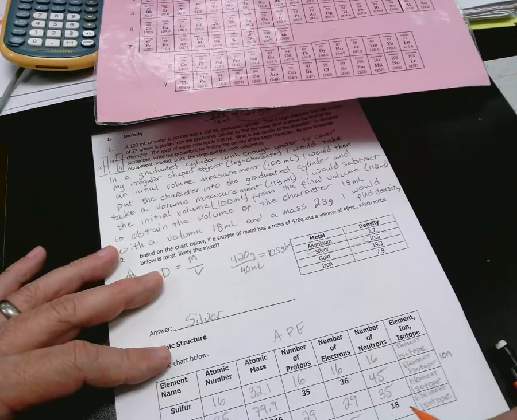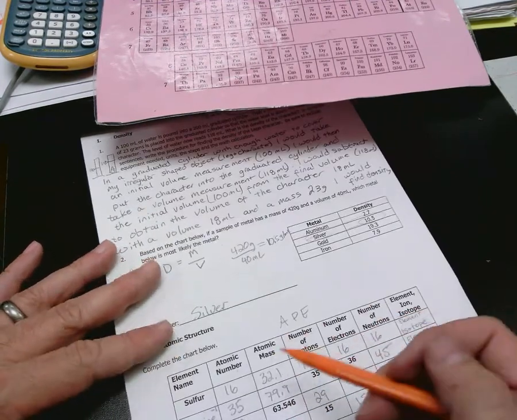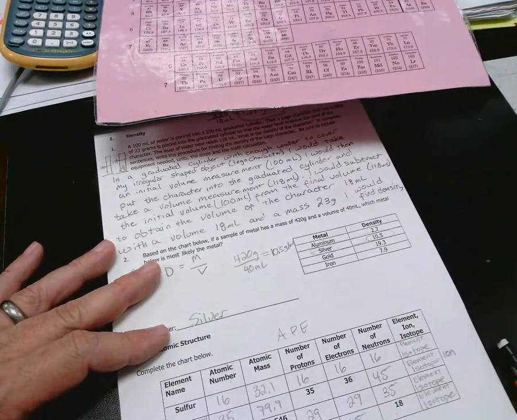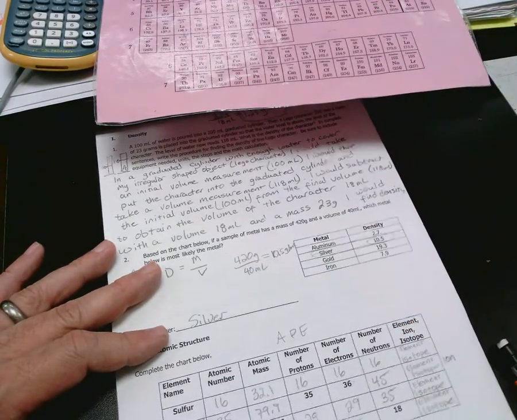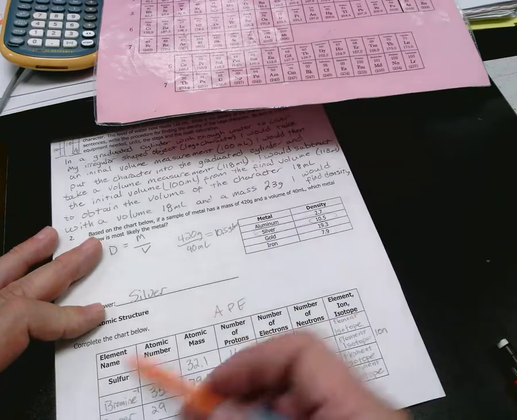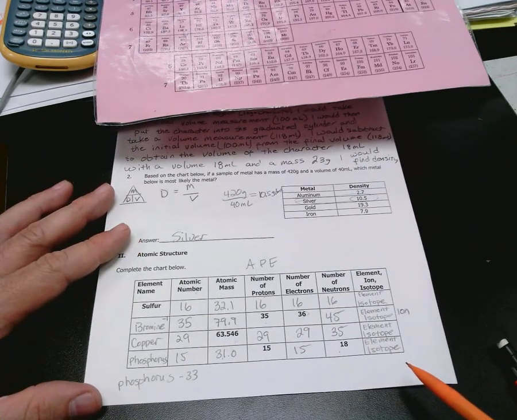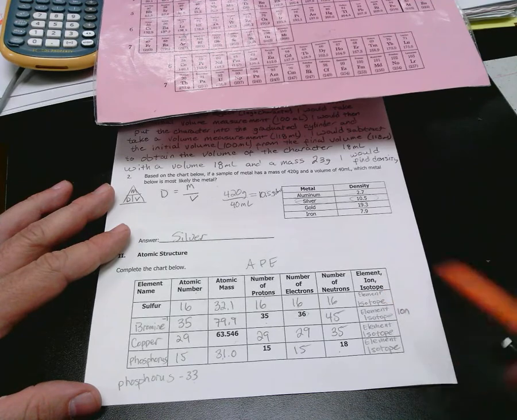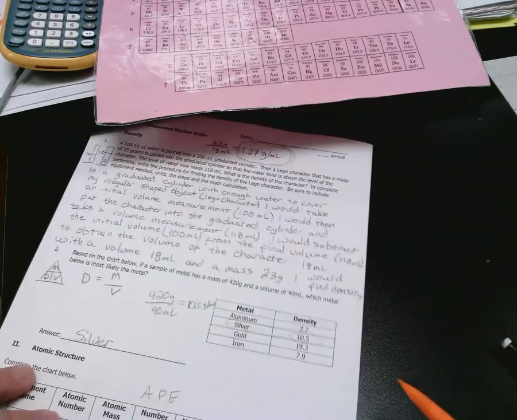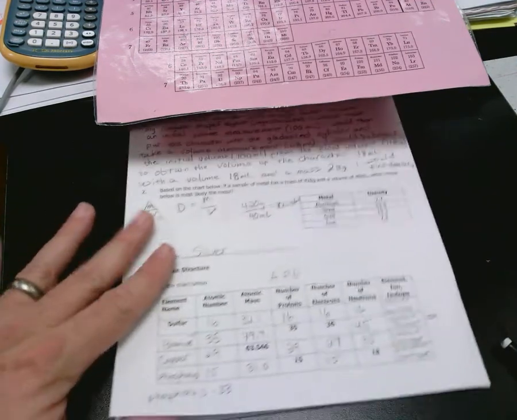And its atomic mass is still the same because that still comes off the periodic table. Now its mass number is 33, but again, I don't really like how this table is set up. It's not set up real great. Really, they should, I don't know, differentiate that for you. But anyway, that's all the answers for there.